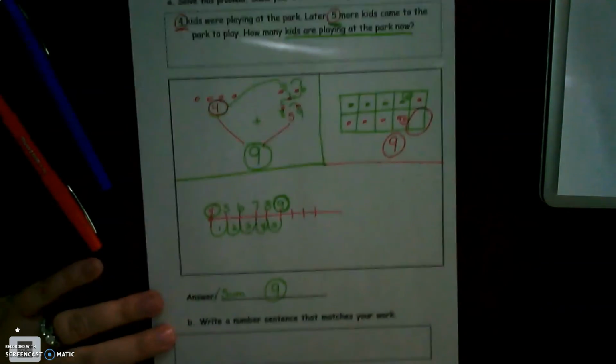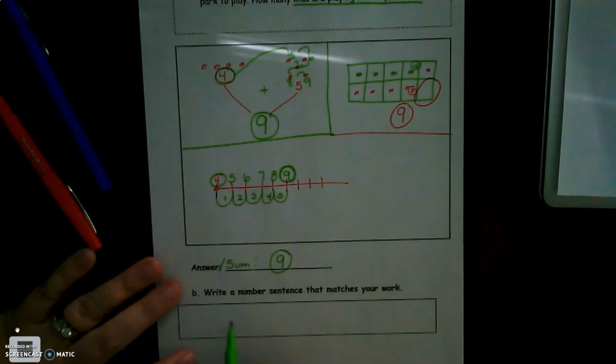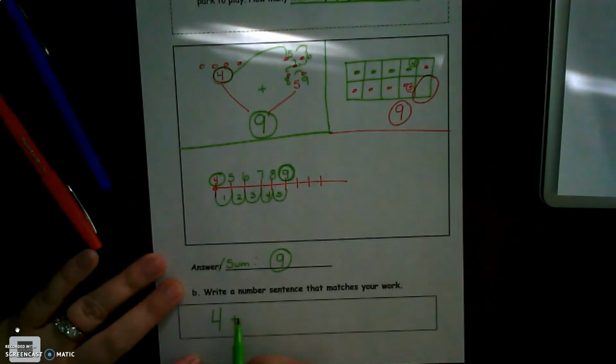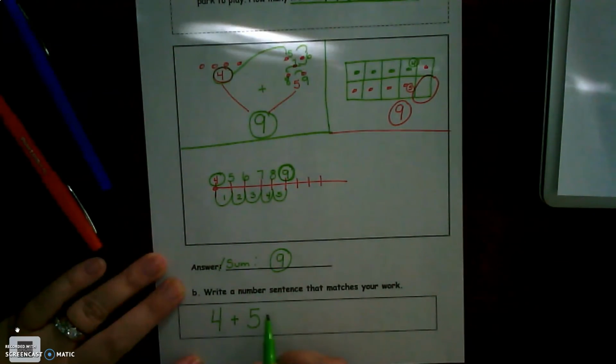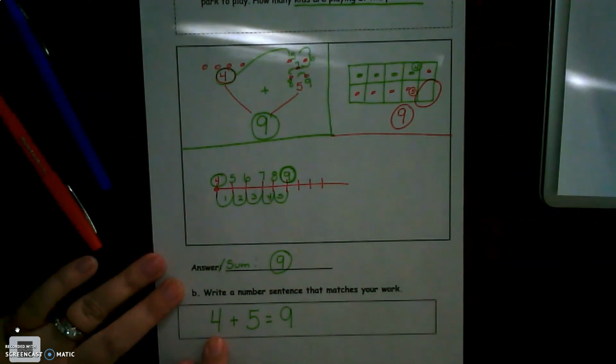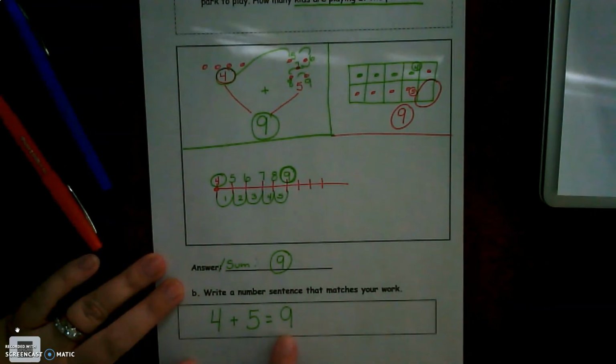Okay, we answered that question. And now we need our number sentence, or our equation. So we started with 4 kids. We added 5 more kids. And now that equals 9. So if I have a group of 4 and I add a group of 5 together, that is 9.